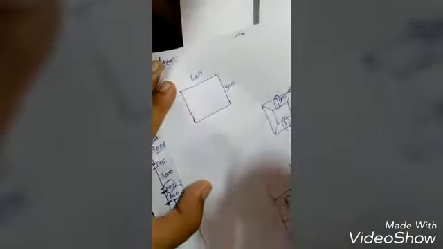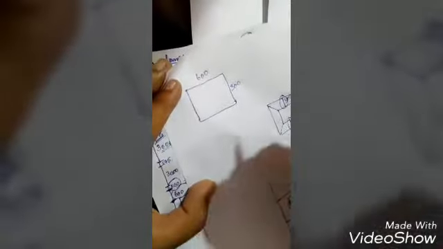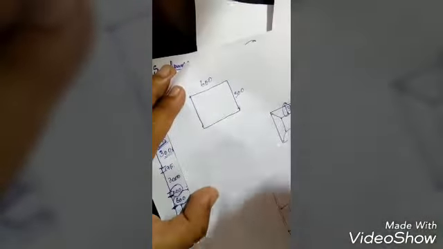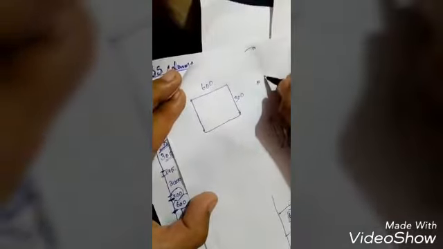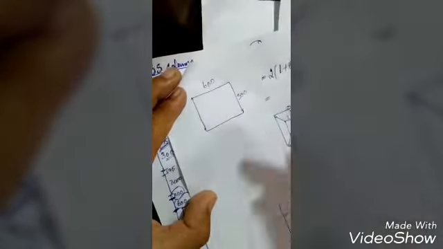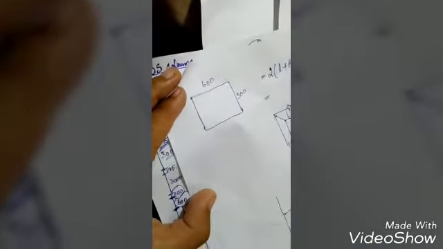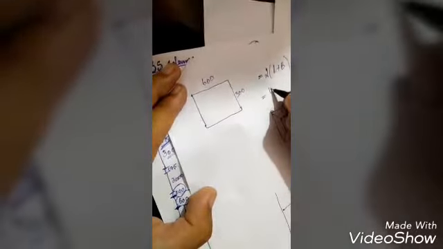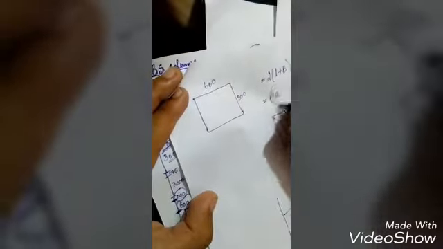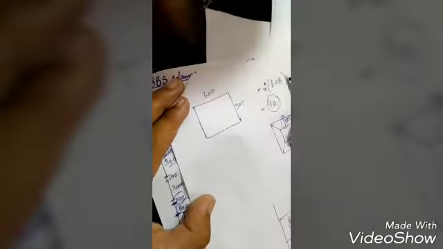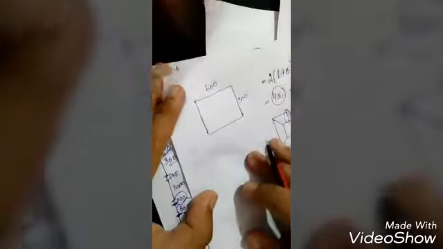If I am using a rectangular stirrup, to find the total length I use the perimeter of a rectangle, which is twice into length plus breadth. If I am using a square stirrup, I have the formula 4a, 4 into a, the number of sides. That's a simple thing, the perimeter for a square.